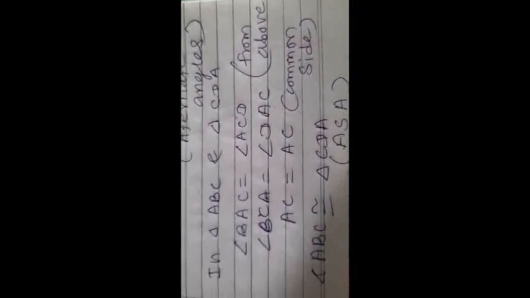Now which is the criteria? Here these two angles are equal to these two angles and it is the common side, means angle A, angle C and side AC, two angles and their included side. These are equal, so the criteria is angle, side, angle. ASA criteria. By this criteria both the triangles are congruent. Here you have to show only congruent triangles, not the CPCT, so the proof is over.